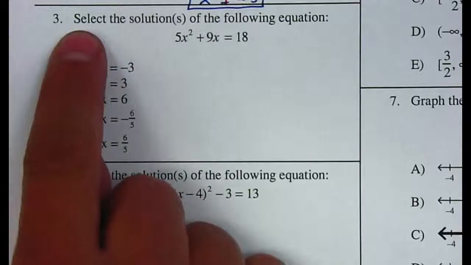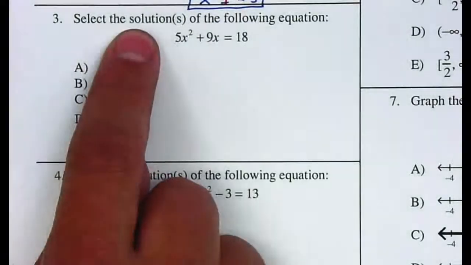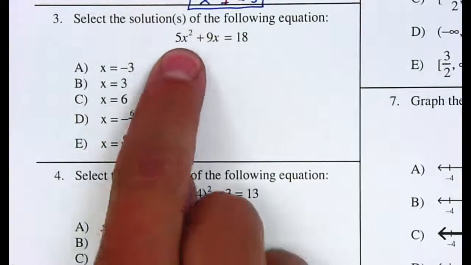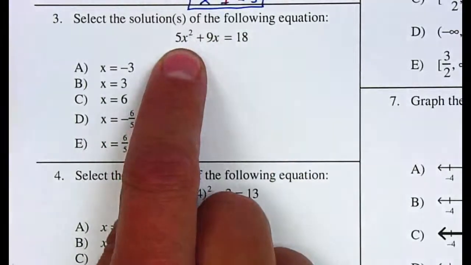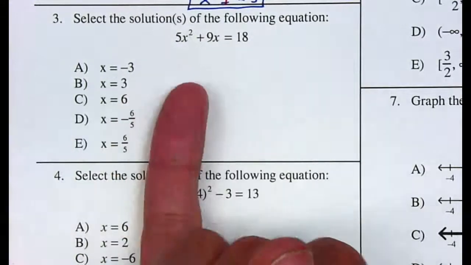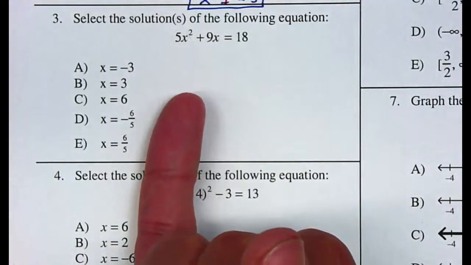On problem number 3, select the solution or solutions of the following equation. Now, we have a quadratic equation. There are different ways of solving a quadratic equation. First, you should try to see if you can factor it.